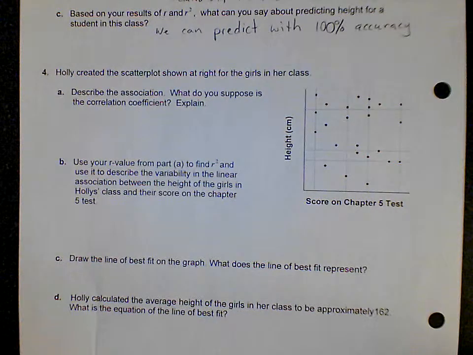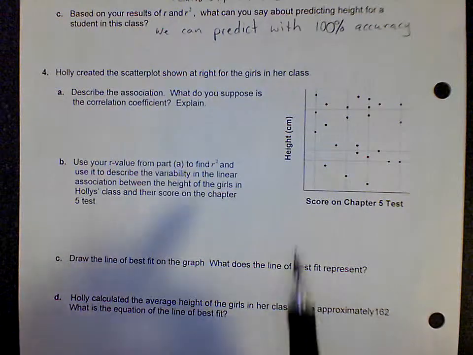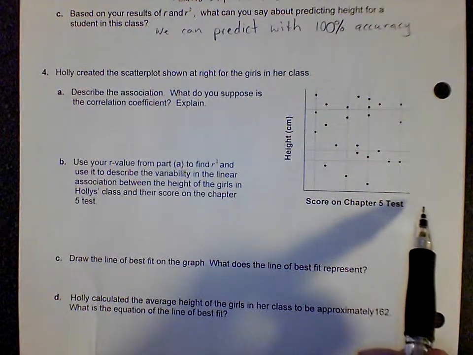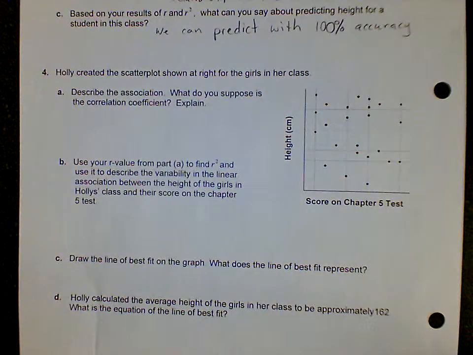Question number 4. This is going to show us another unique type of association. So, Holly created the scatter plot shown at the right for the girls in her class. Describe the association. What do you suppose is the correlation coefficient? So we can see on our x-axis scores on Chapter 5 test, and on the y-axis is height. So what do you suppose the correlation coefficient is?